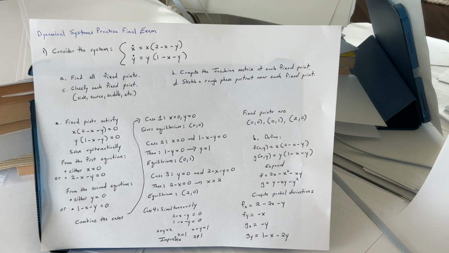I'm going to go through all the major steps and explanations. Some of the calculus, algebra, and arithmetic I just skipped through because of the level of mathematics it's at. Hope this helps you if you're practicing for a final exam in dynamical systems.